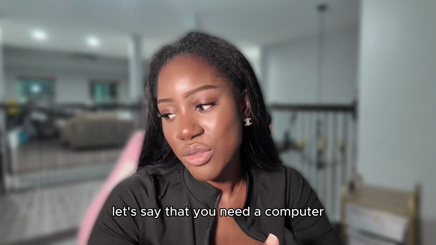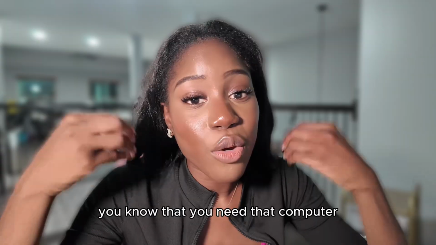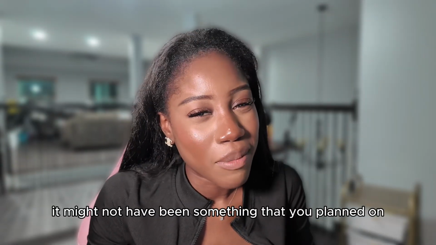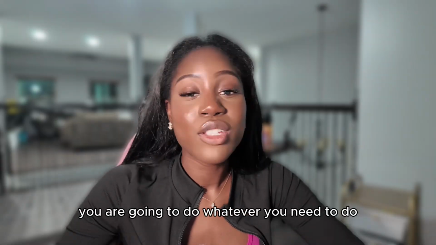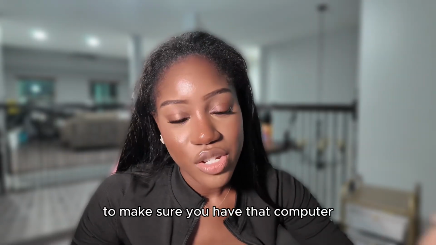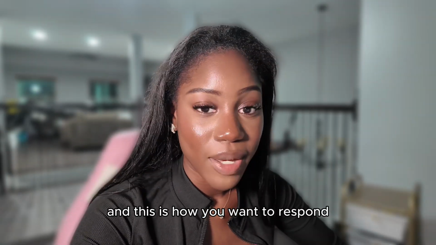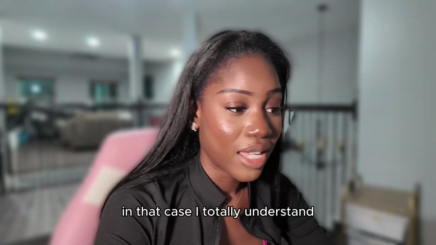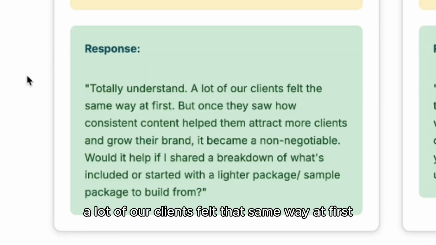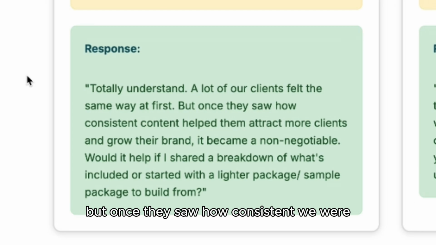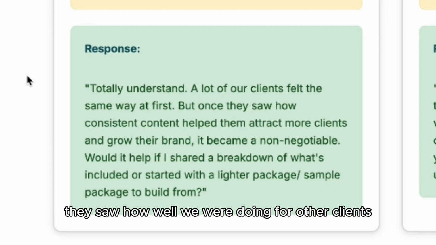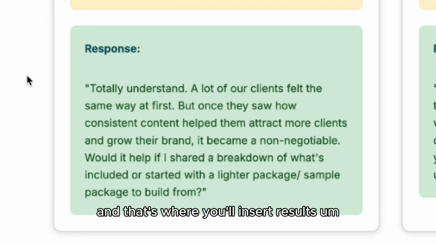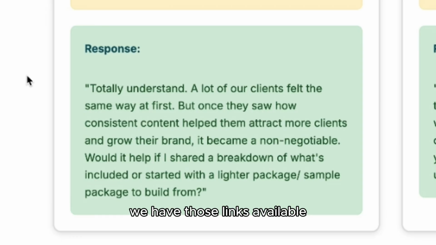Let's say that you need a computer. You know that you need that computer. It might not have been something that you planned on investing in, but because you know you need it, you are going to do whatever you need to do to make sure you have that computer. And this is how you want to respond in that case. "I totally understand. A lot of our clients felt that same way at first, but once they saw how consistent we were, it became a non-negotiable. They saw how well we were doing for other clients," and that's where you'll insert results. We have those links available, "and they signed on immediately."